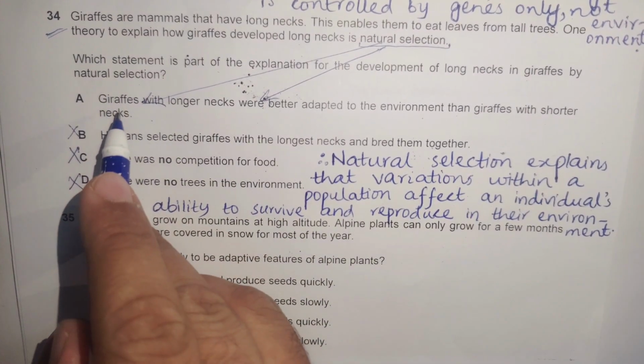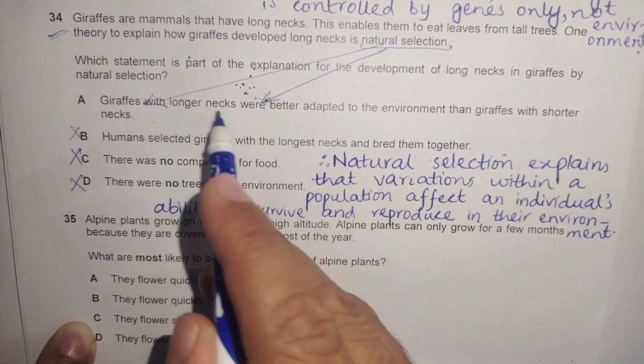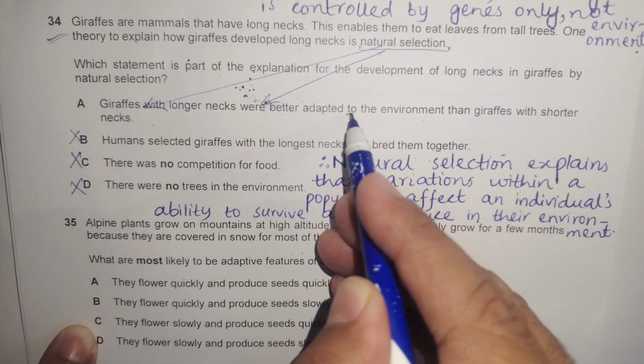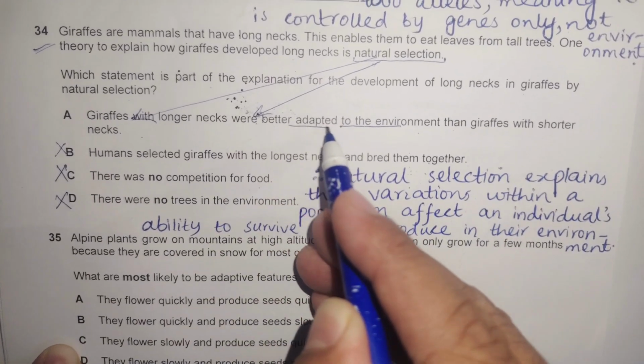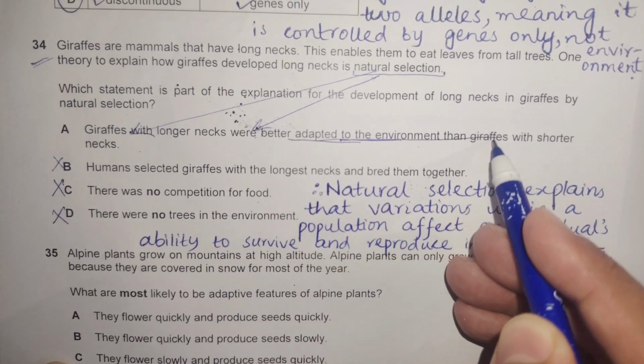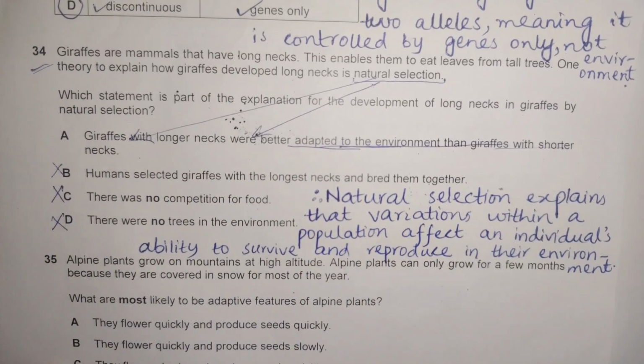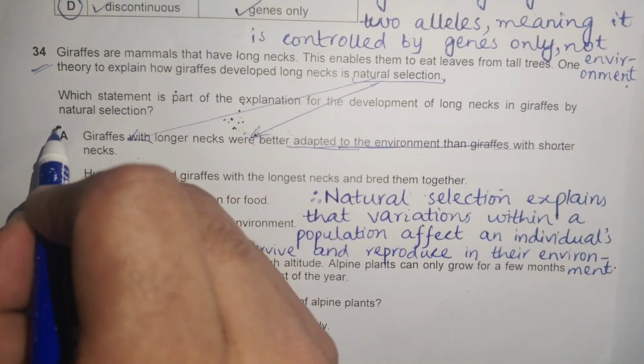So actually giraffes developed longer necks so that they can be well adapted to the environment than giraffes with shorter necks. So this is the correct answer.